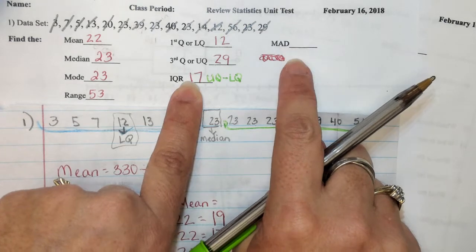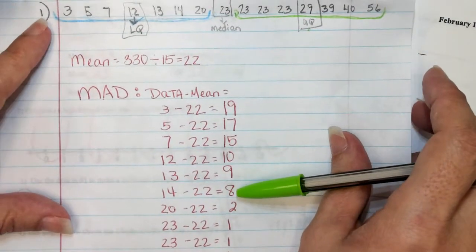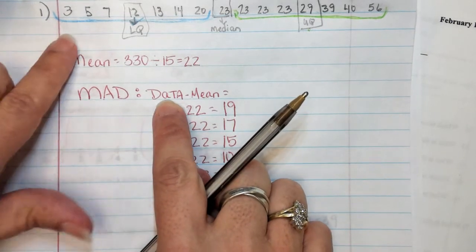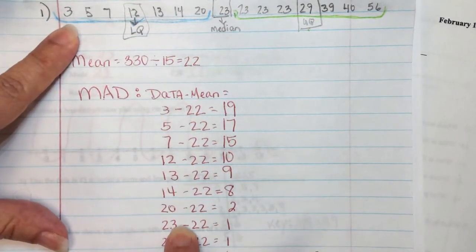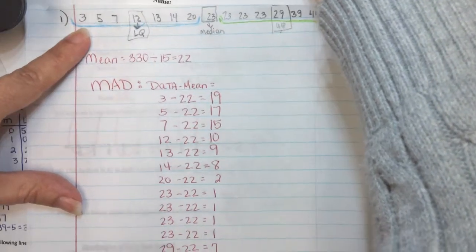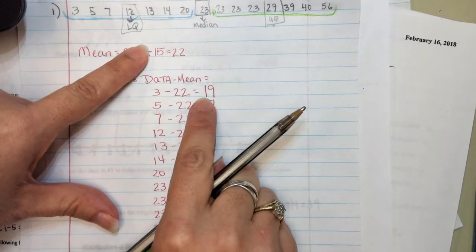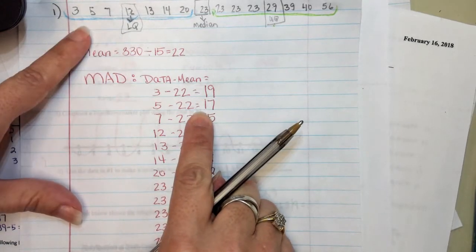We do have to memorize this by tomorrow. Okay, here we go. Our MAD is all of our data, all these numbers written down. Okay, it is subtract the mean. So I got my mean. I subtracted each one.